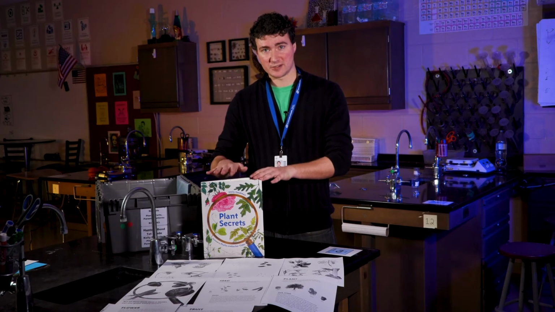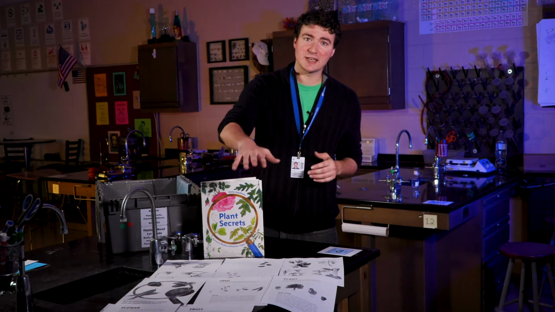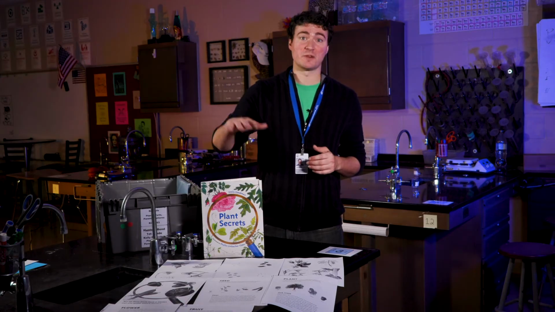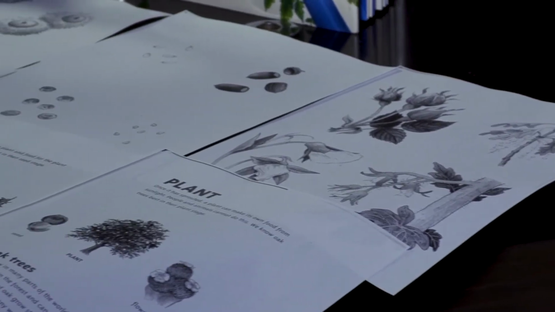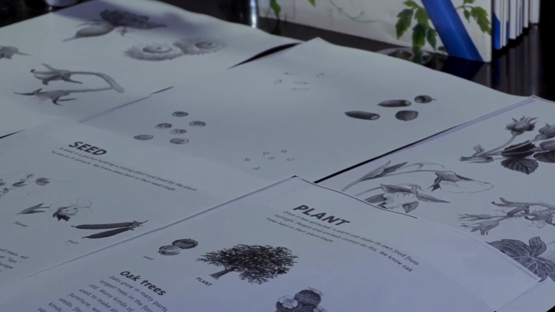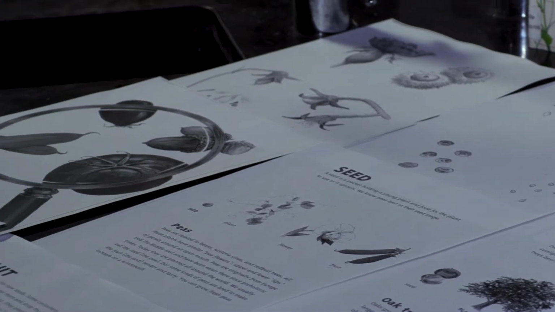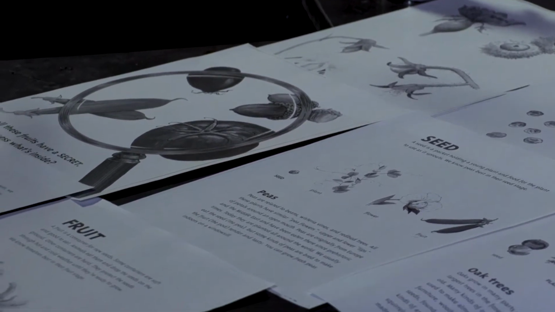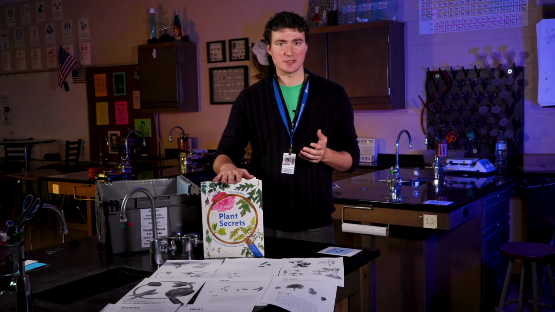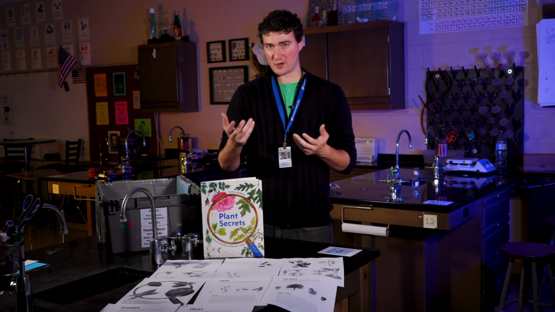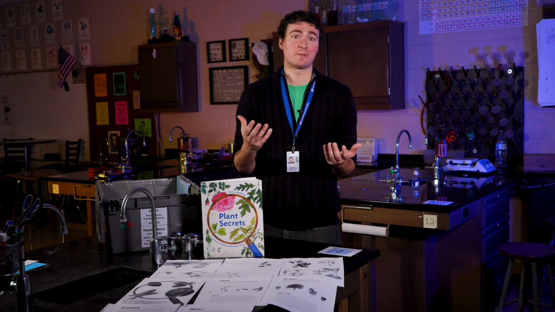In addition to the physical copy of the story, you will also want to prepare some printed copies of pages from the story that will include information on 4 focus plants. And if we're using Plant Secrets, those 4 plants will be the rose, the oak tree, a pea plant, and a tomato plant. Again, if you don't have access to the book Plant Secrets, we'll just pick some alternate focus plants, which can be selected based on the other texts that we happen to have access to.